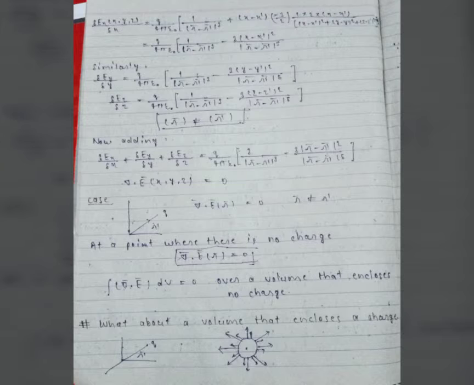What it means is that the integration of divergence of E over a volume where there is no charge is 0, over a volume that encloses no charge. But what about a volume that encloses a charge? Let us now look at that.